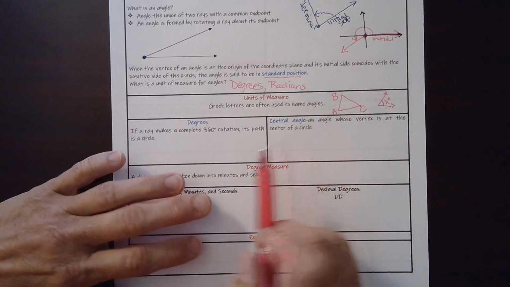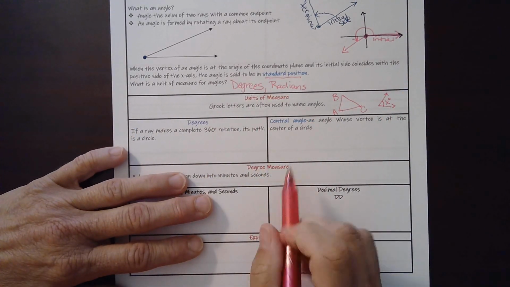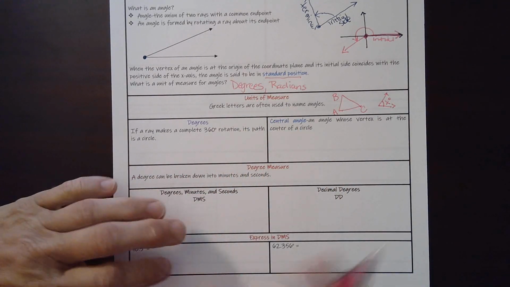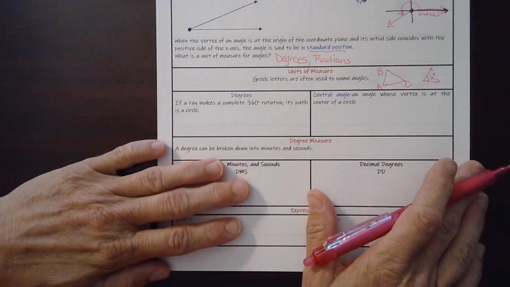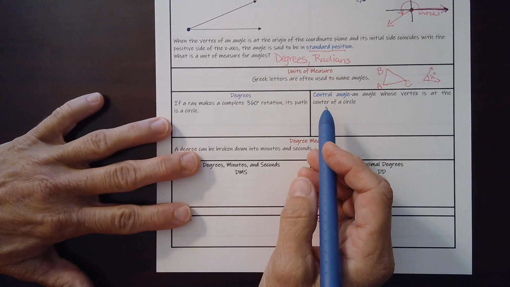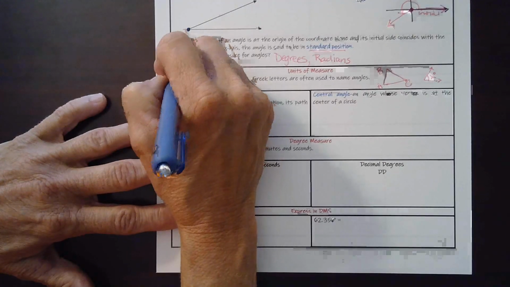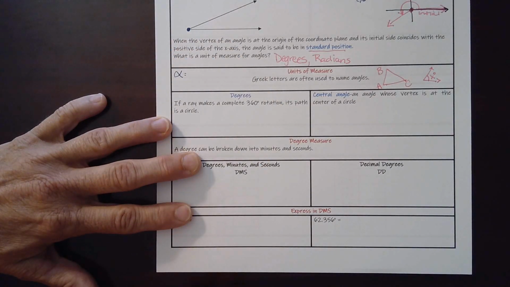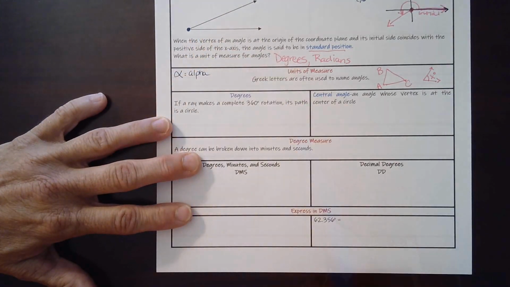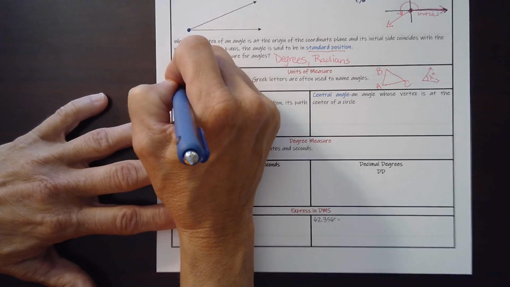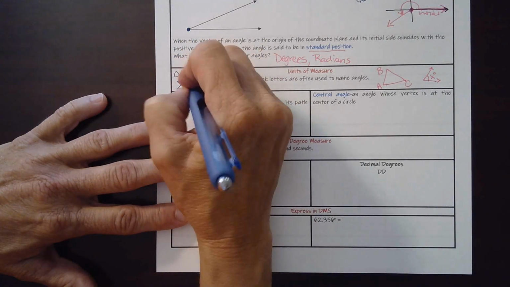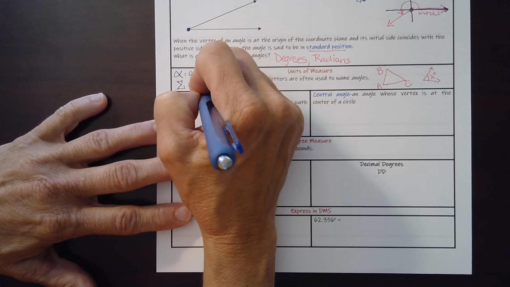But oftentimes, Greek letters are used to name angles, and you're going to see Greek letters. A couple of familiar ones that you might be aware of is this little symbol here. That is the Greek letter alpha. You might be familiar with this Greek letter, which is sigma.